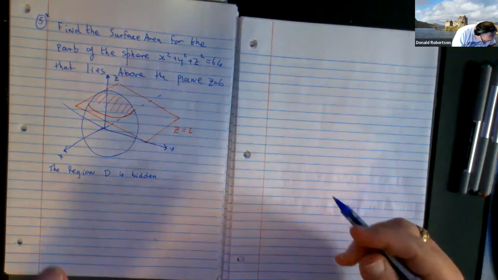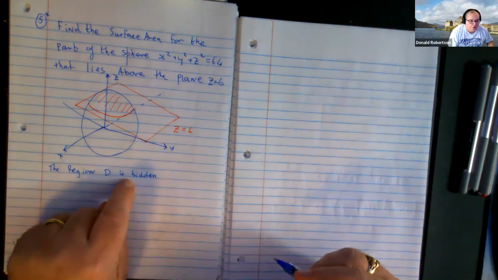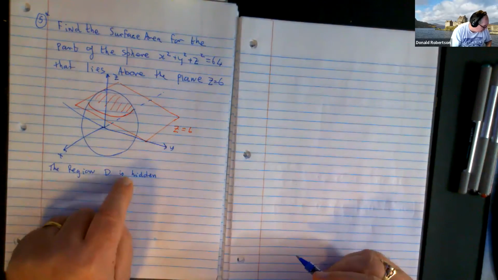Can you imagine you've got an orange and you cut off the top and you made this little bump? We're trying to find the surface area of that little bump, right? Now, it's not a sphere. It's a piece of a sphere, right? And so we have to incorporate that. Now, the region D is hidden. It's not that clear who the region D is.